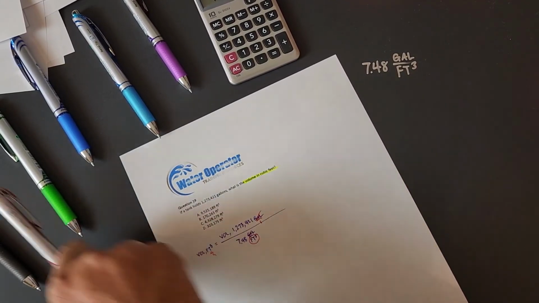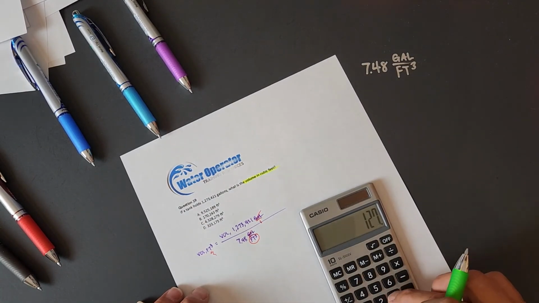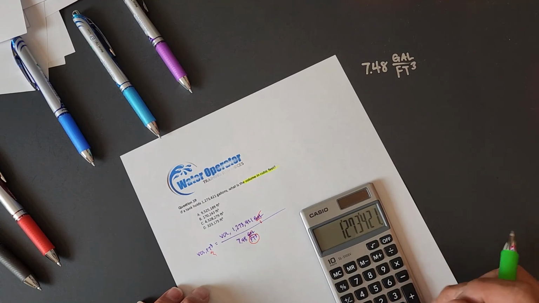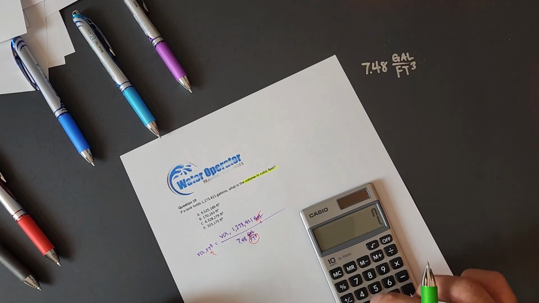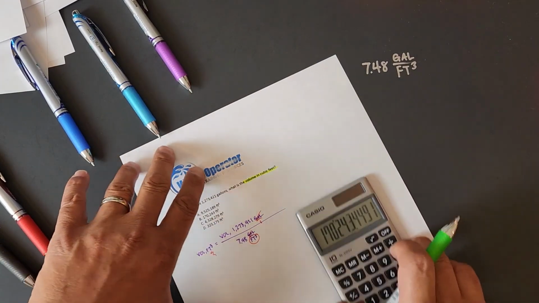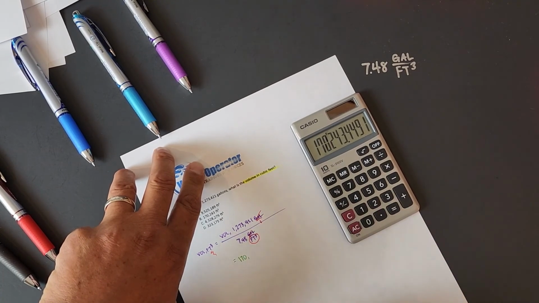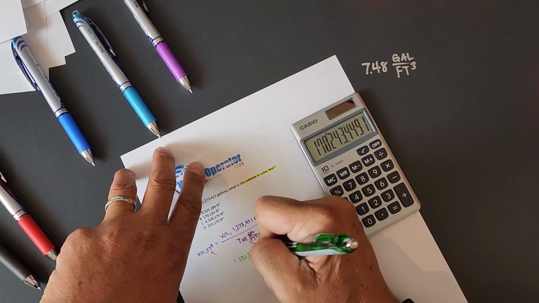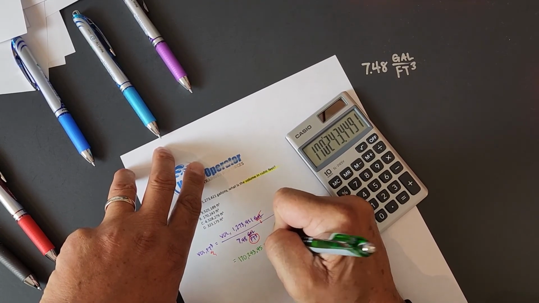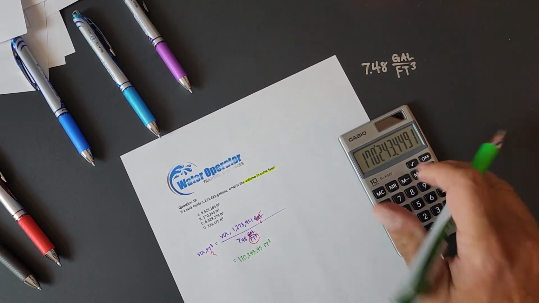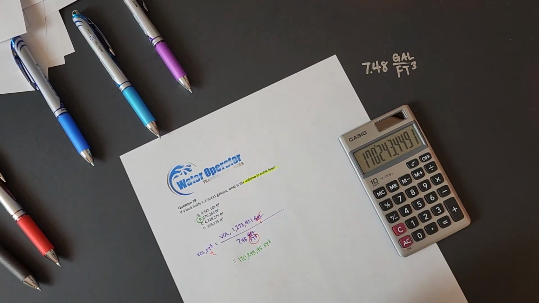That's the unit of measure I want. So we have 1,273,421 divided by 7.48, and that's going to give me 170,243.45 cubic feet. The answer is B, and very clearly too.